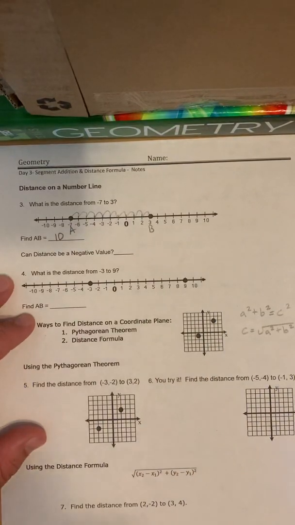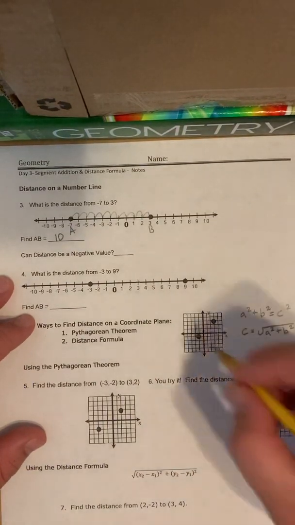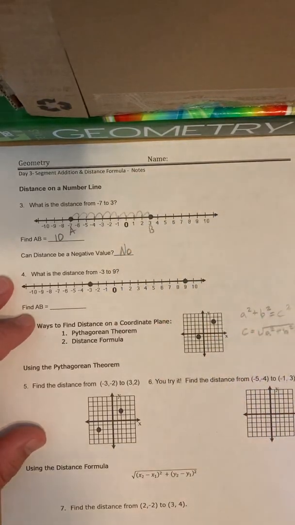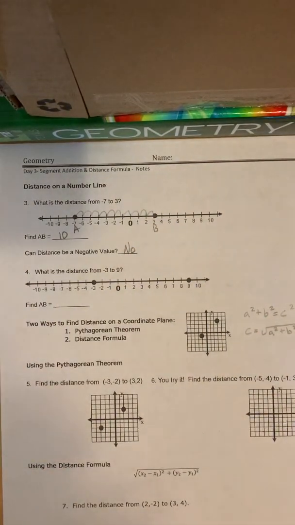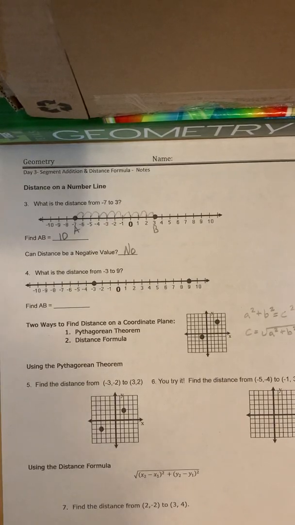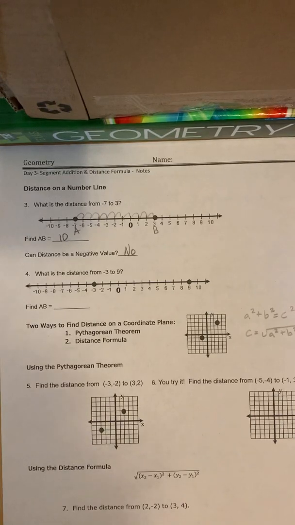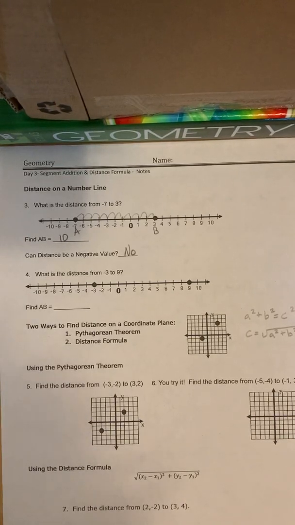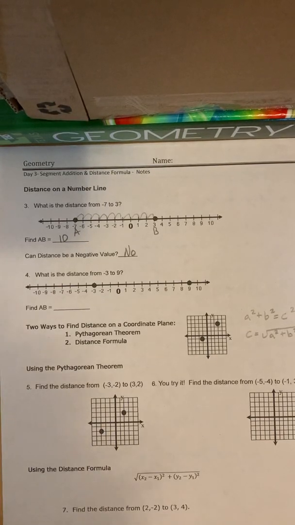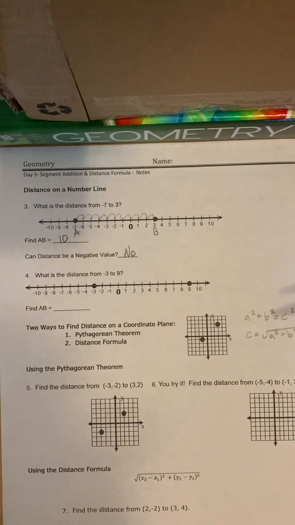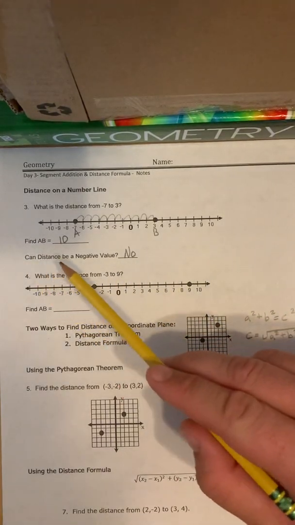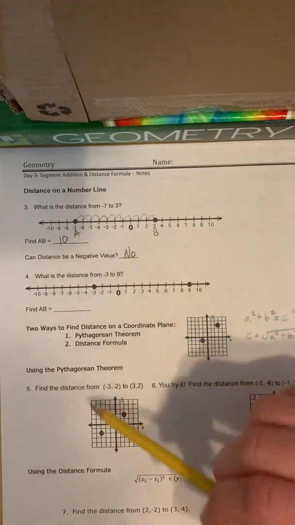So can distance ever be a negative value? The answer there is, of course, no. Distance is always positive, guys. So think about somebody walking across a room going forward. They would be walking a distance, right? Well, imagine if they turned around and went backwards. They would still be walking a distance. Distance always adds up. It doesn't matter what direction you're going. So if you drive to the store, you go a distance. Well, if you drive home, just because you're back where you started doesn't mean you didn't travel distance to get home. So distance is always positive. Can distance be a negative value? No, no, no, no.